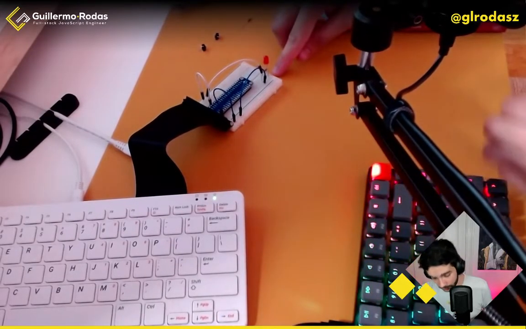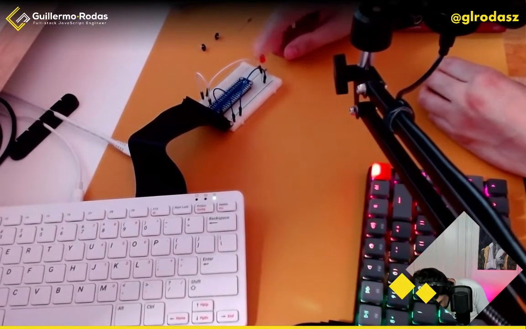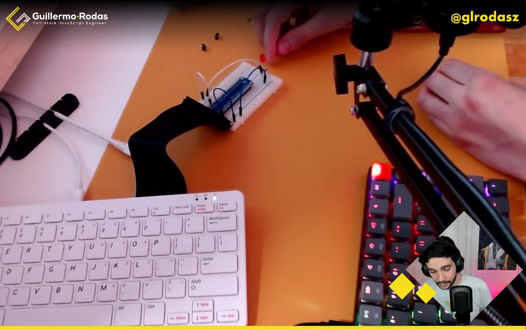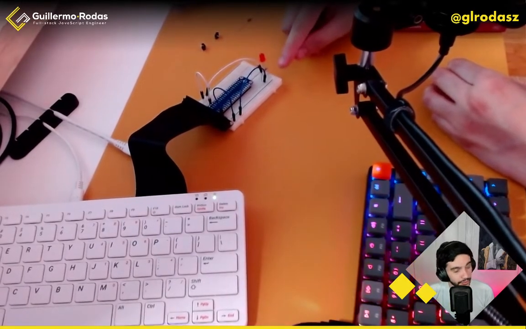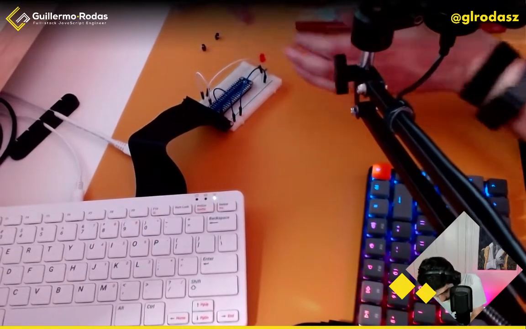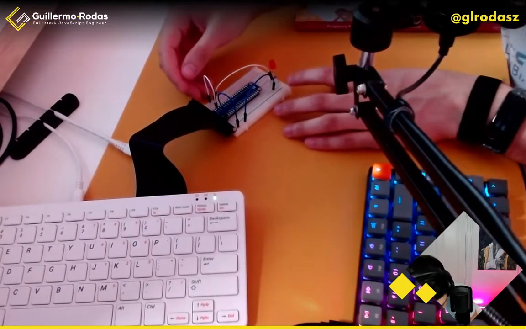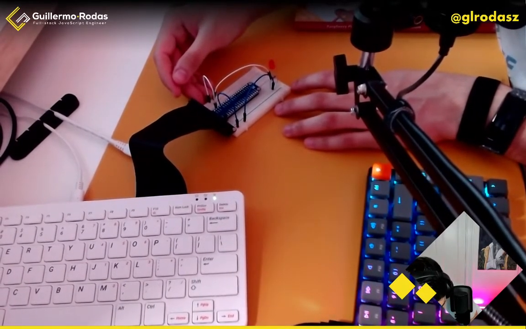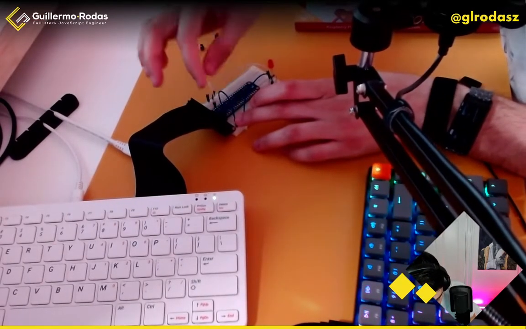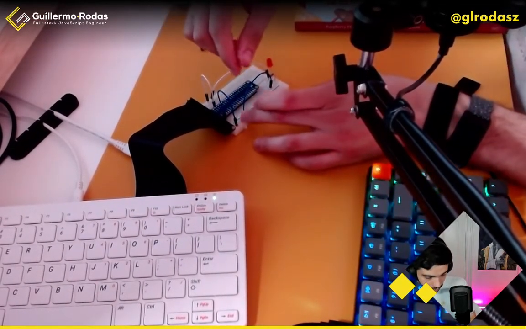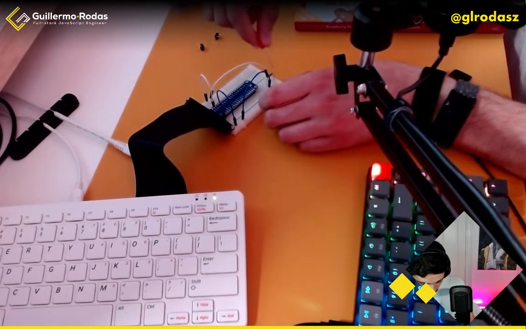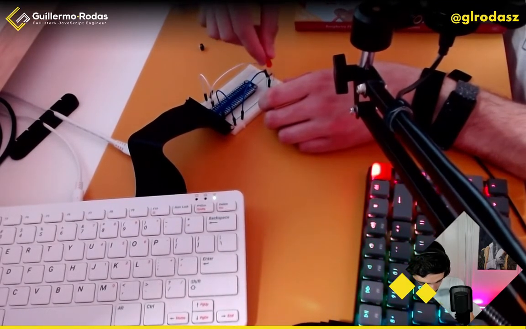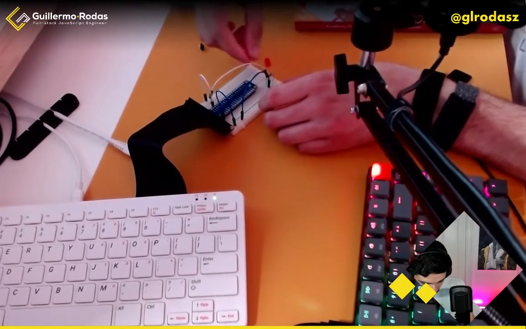But this is not working. Definitely is not working. The question is... No, it should work because it's the weak resistor. But it's not working. No, definitely not. Let me see what I did wrong. Yeah, this should work here. Maybe the LED is on the other side. No. Okay. Oh my god.